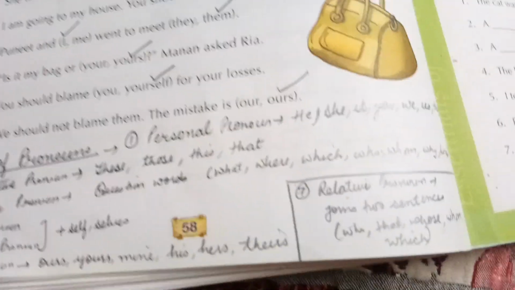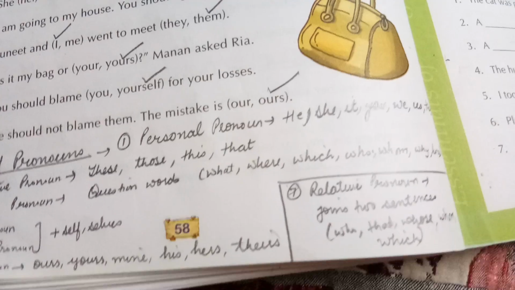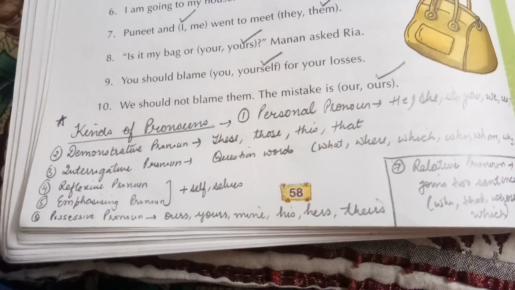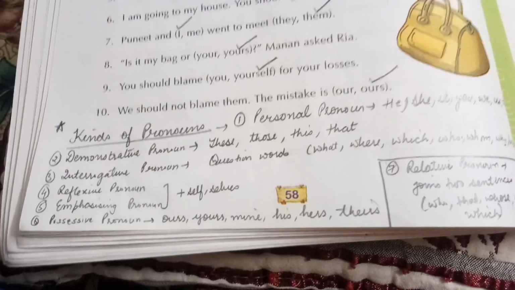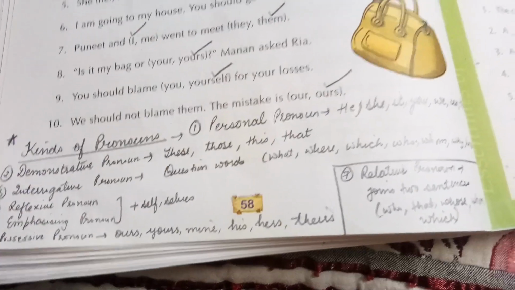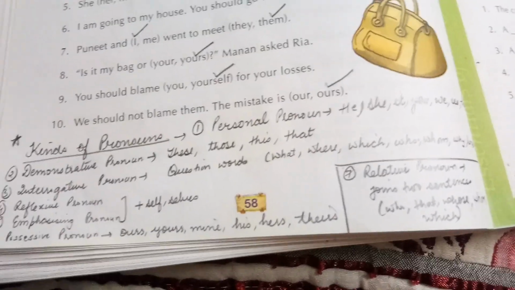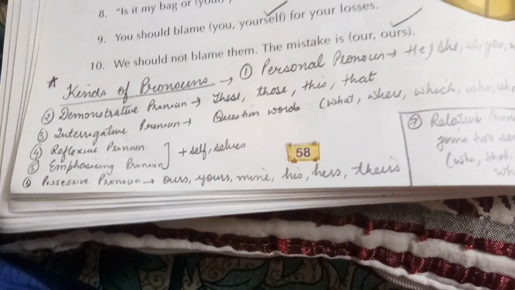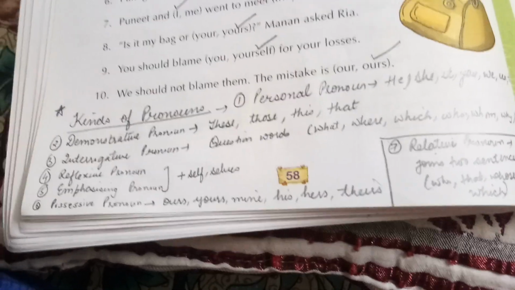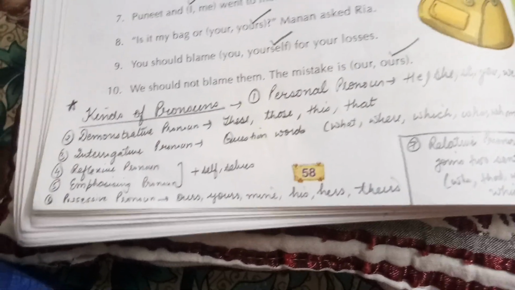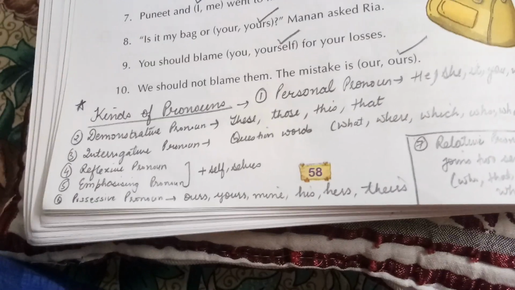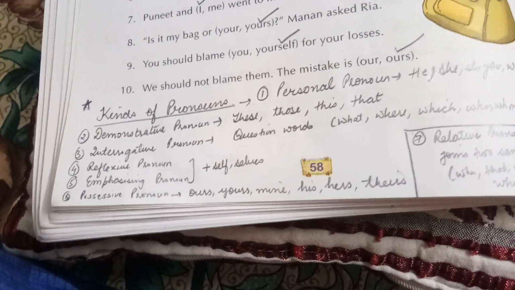So children, till now we have done 6 kinds of pronouns. Personal pronouns using he, she, it, you, we, they, them, right? Demonstrative pronouns: these, those, this and that. Interrogative pronouns, all the question words: what, where, which, whose, whom, why, how. Reflexive and emphasizing pronouns both have self and selves at the end, but they are differentiated on the basis of their placement. Possessive pronouns, which show possession: ours, yours, mine, his, hers, theirs.